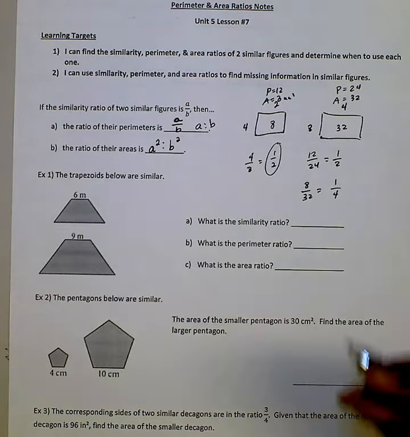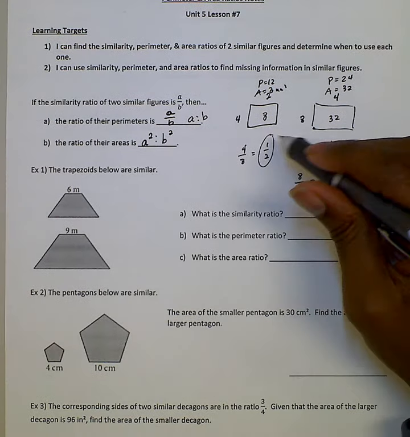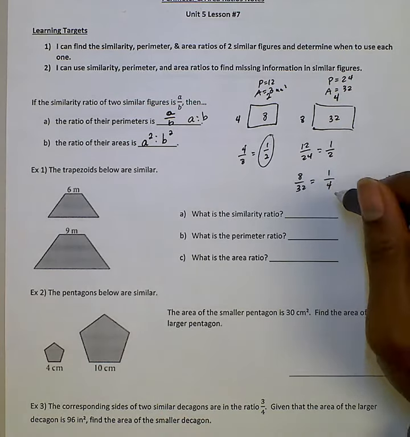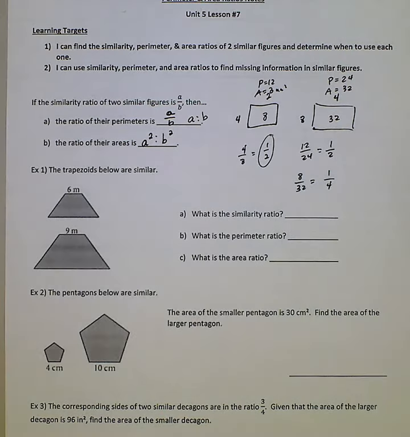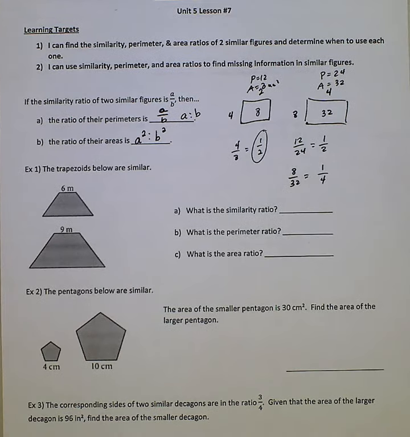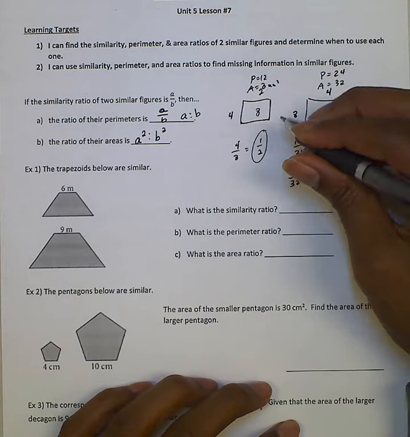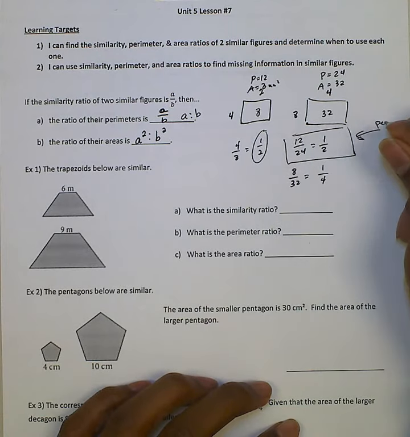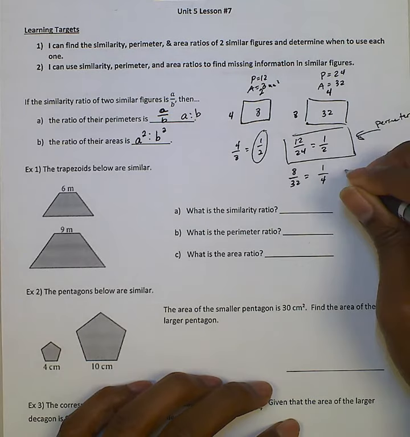So notice it's A squared, which is 1, over 2 squared, 4. So a very simple example, but that is where we get these ratios. So here's the ratio of perimeters in practice, and here is the ratio of areas.